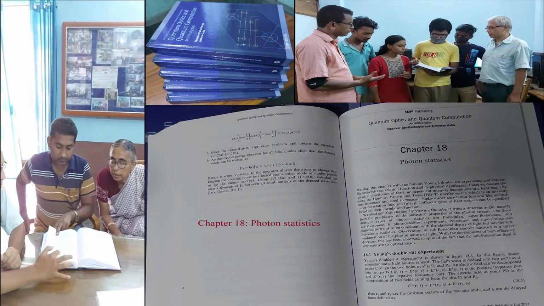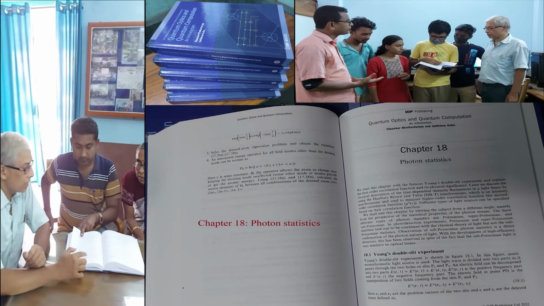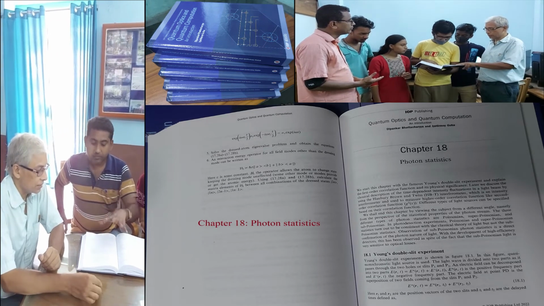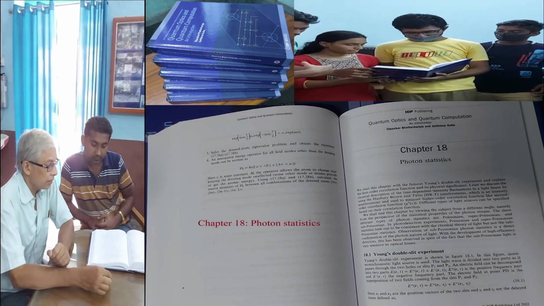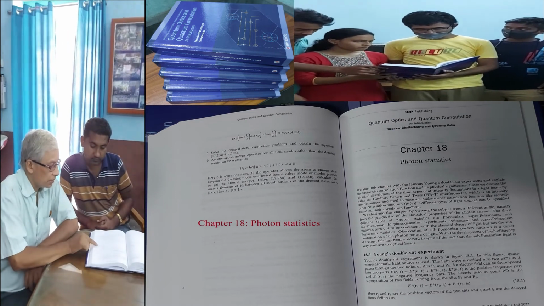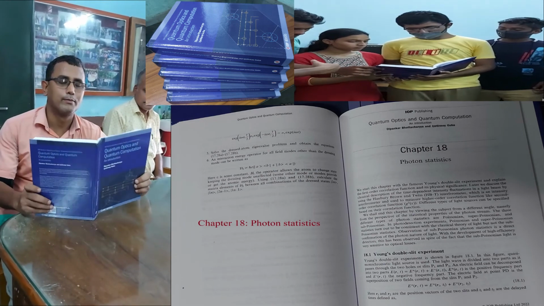In the last chapter 18, we focus on Young's double slit experiment, Hanbury Brown and Twiss interferometer, and introduce Poissonian as well as super and sub-Poissonian photon distribution statistics and photon bunching and anti-bunching.